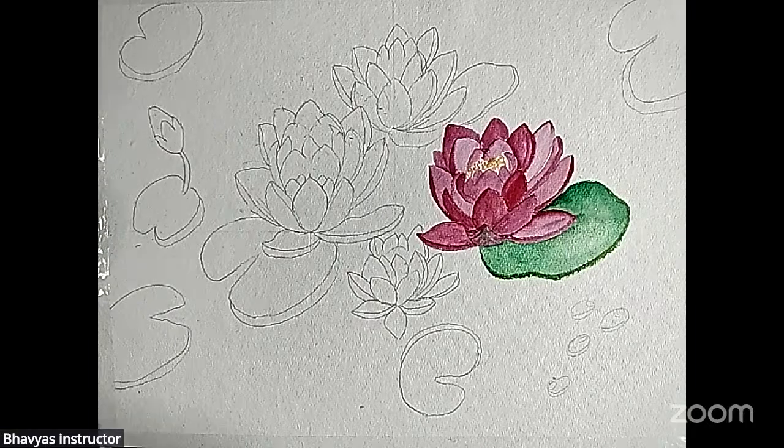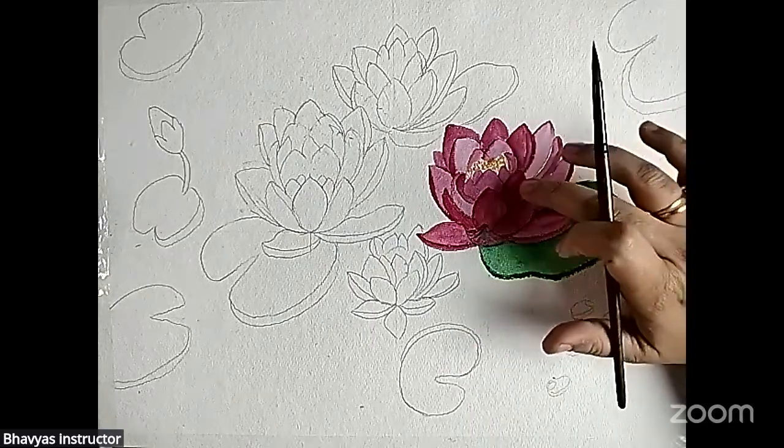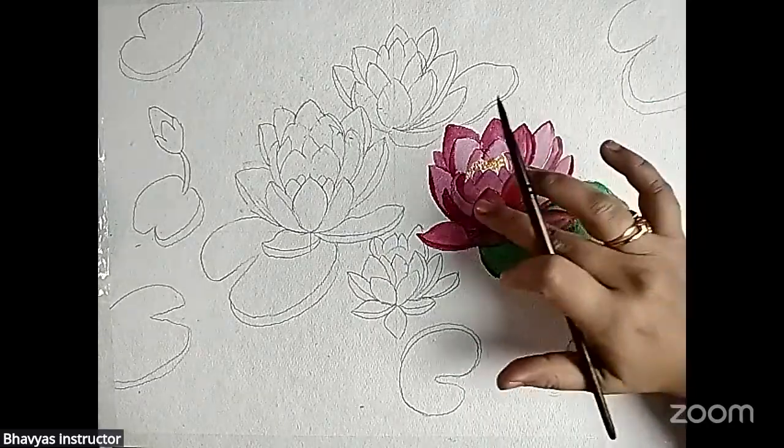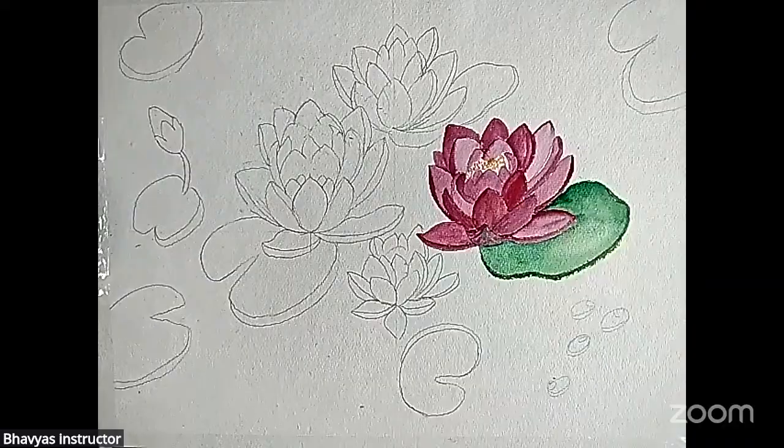For the next flower, it is light, so we will add white color as base. Till here, please do. It is still wet. Let it dry properly, then only we can add the next layers.